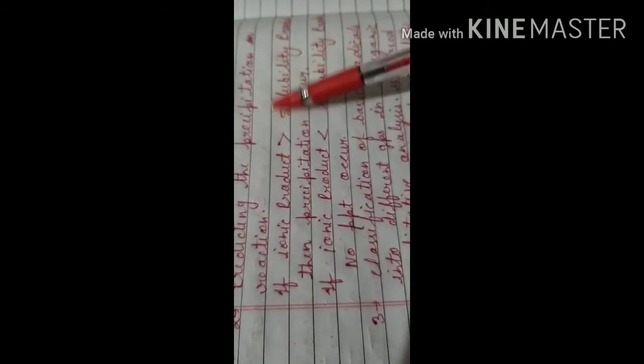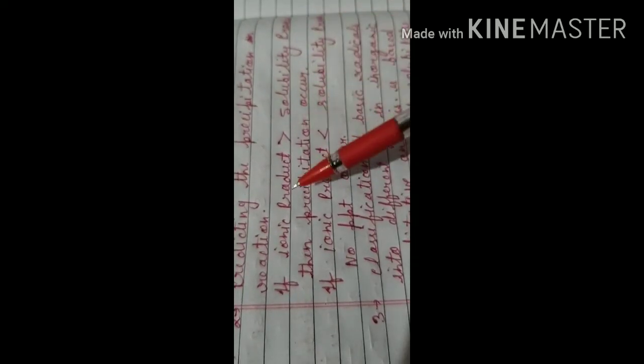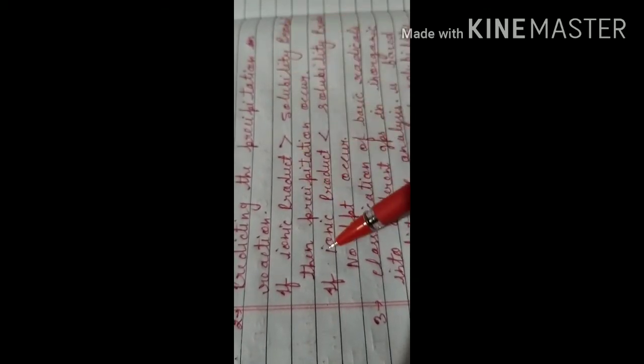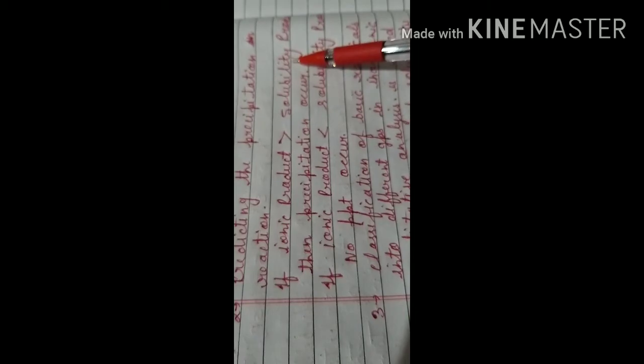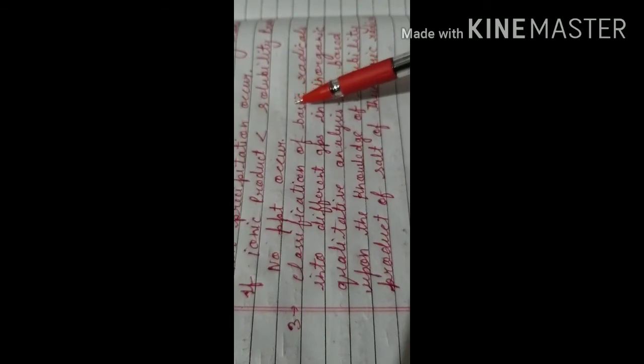Next is predicting precipitation. Suppose you are preparing a solution; how can you find out whether precipitation will take place? If the ionic product is greater than the solubility product, then precipitation occurs. To solve the numerical properly, you have to find the solubility product and the ionic product. If the ionic product is greater than the solubility product, precipitation will take place. If the ionic product is lesser than the solubility product, no precipitation takes place. This will help you in numerical problems.